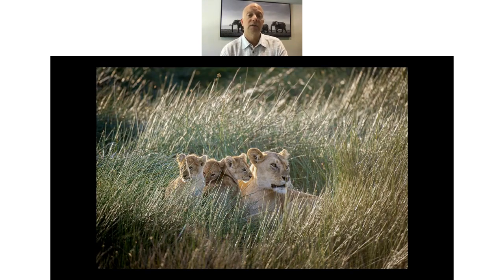Here we've got a lioness and her cubs in the tall grass. We've got the light coming through at an angle, and it's very dramatic. We get these beautiful contrasts. We've got color, we've got shade, and this is what I am often looking for. Sometimes it doesn't work though, which is okay.